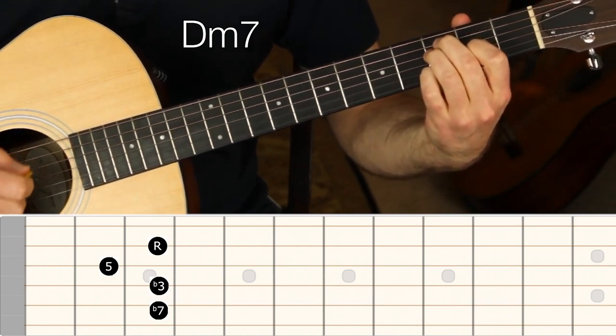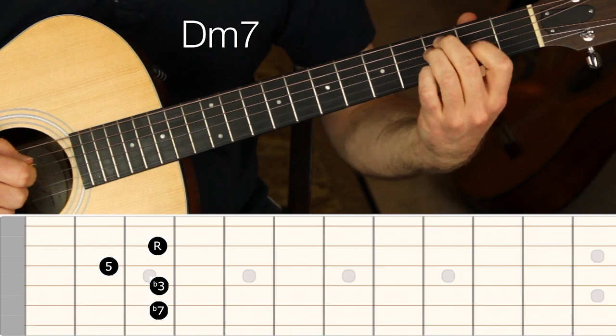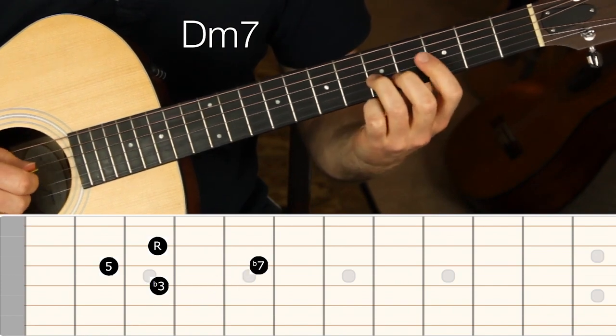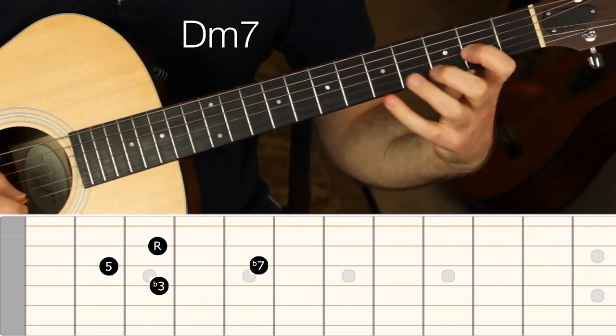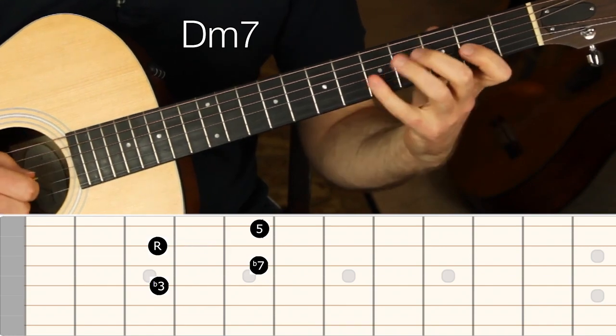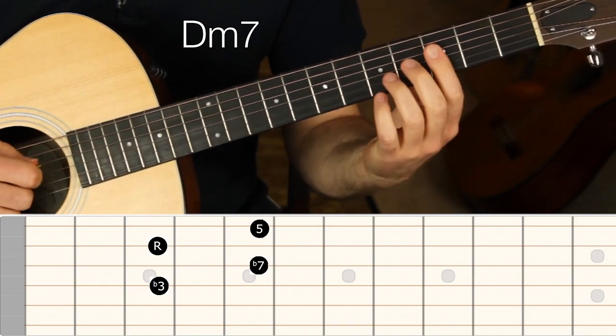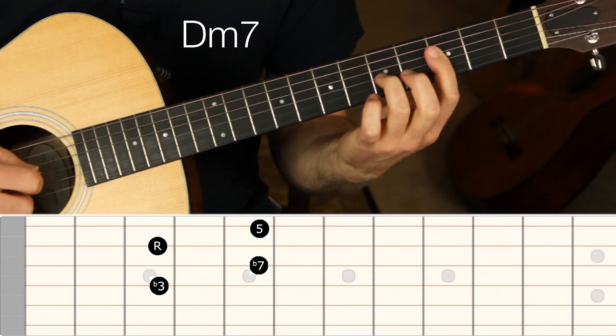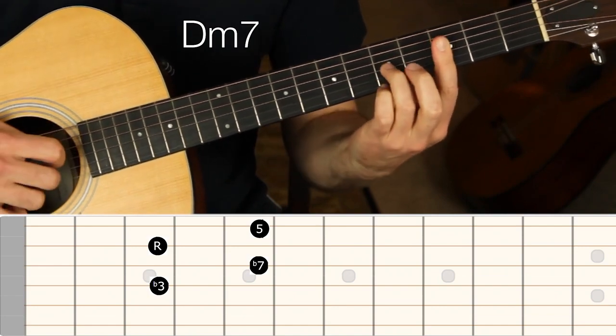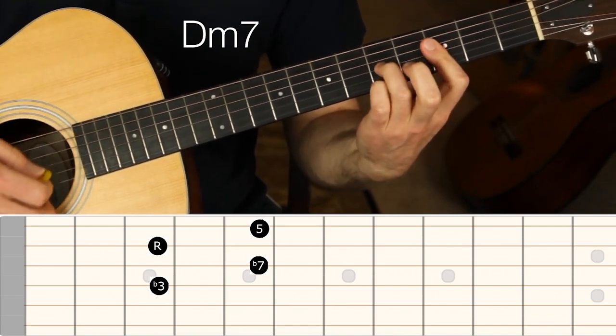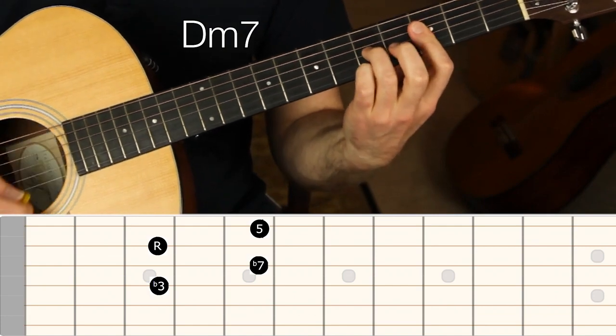Okay, I'm going to move this bottom note up an octave. So now we have 2 notes on this string, so that also has to move up an octave. Notice I just do that quickly. If there's 2 notes on one string, move the other one as well. Now we get this: flat 3, flat 7, root, and 5. I love that. I absolutely love this voicing.